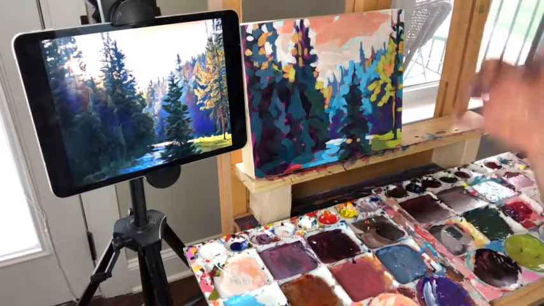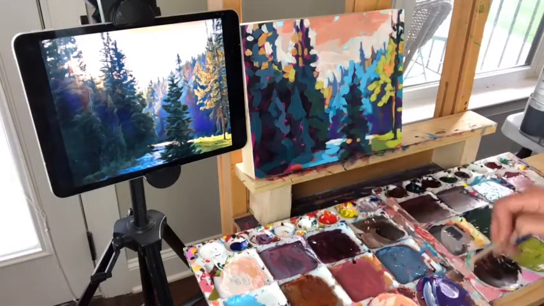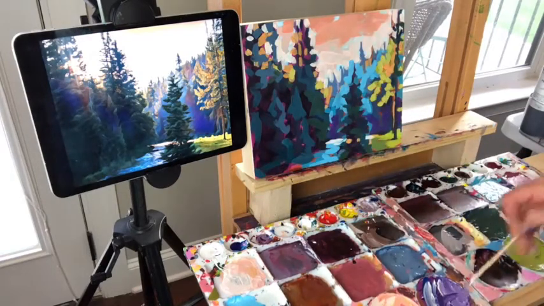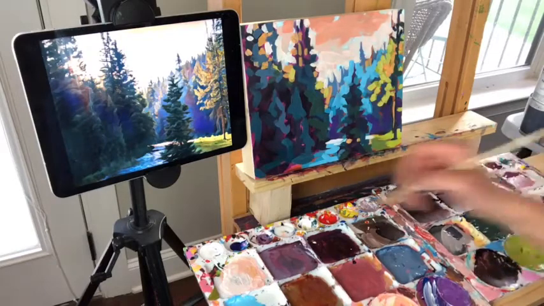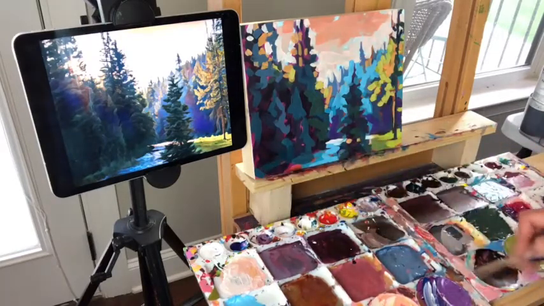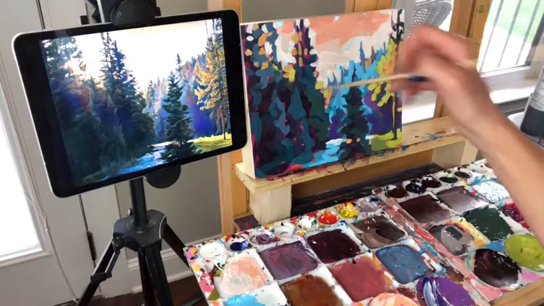And it gets lighter as we go up, so I'm gonna add a little bit more white, and maybe I'll put a little bit of Quinacridone Magenta in there, make it a little bit more pinky. Yeah, I like that. So I added a little Quinacridone Magenta to make it a warmer purple, and I do see some of that kind of up here.